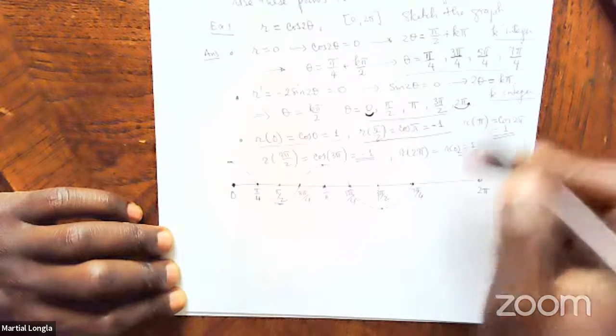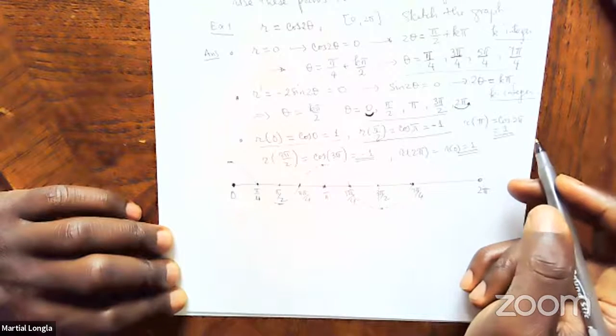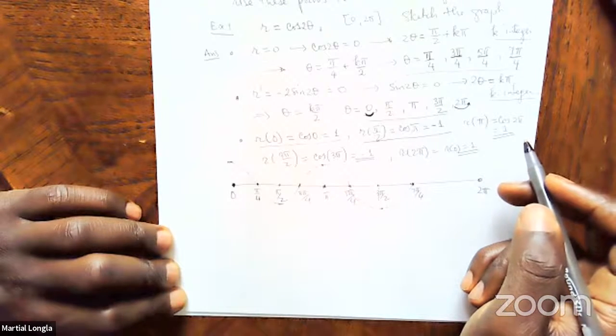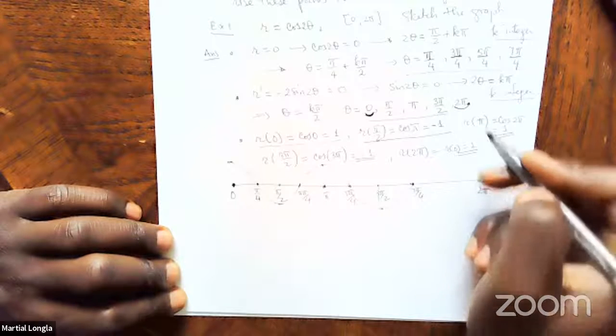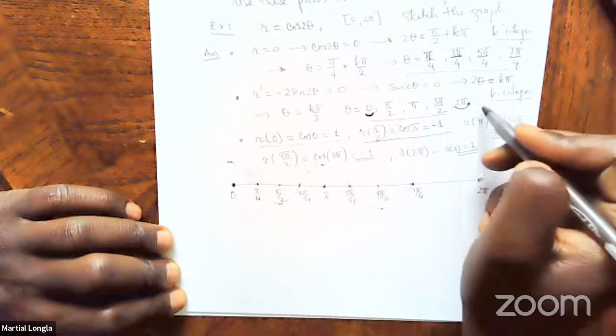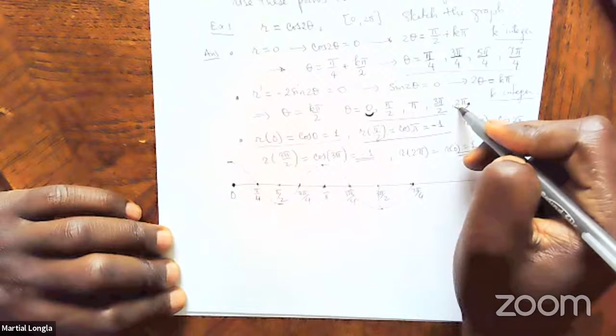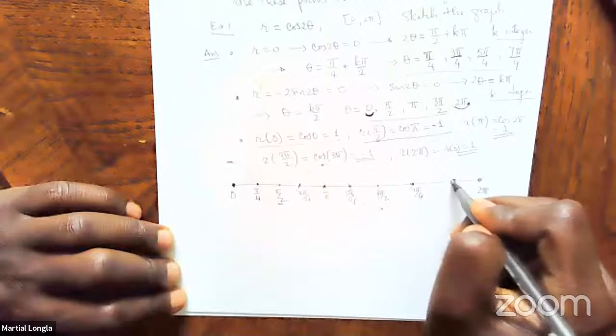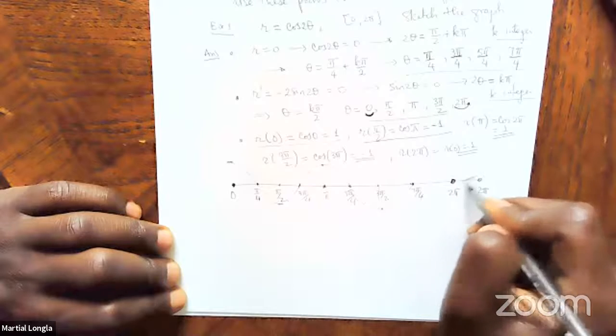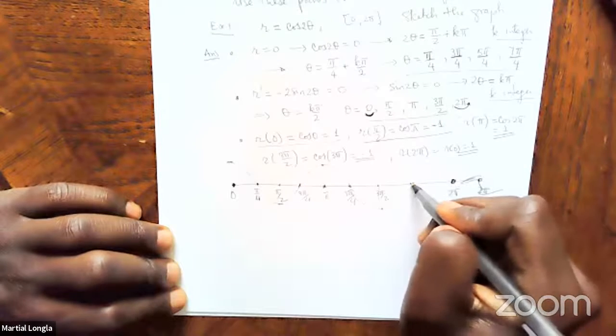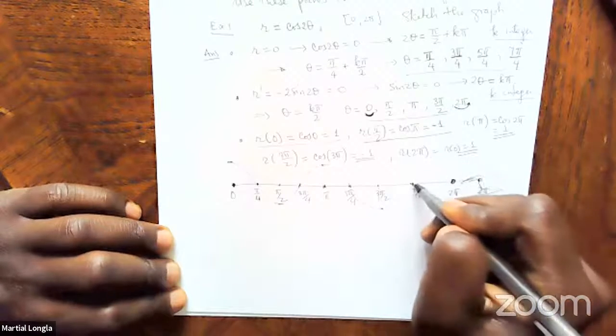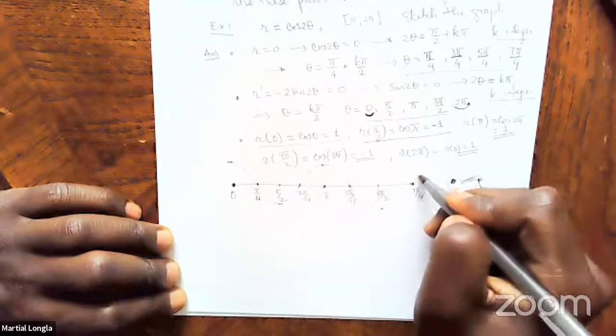And then after 7 pi over 4, you get the last one, 2 pi. Let me put the 2 pi here. And at 2 pi, it's 1, so it gets back to its maximum at 2 pi.